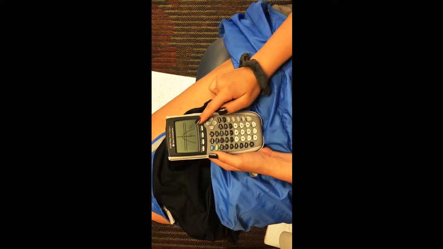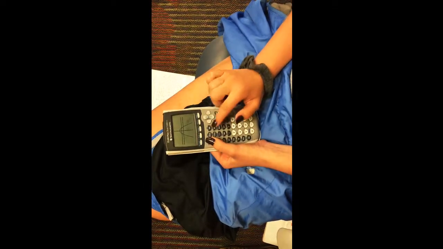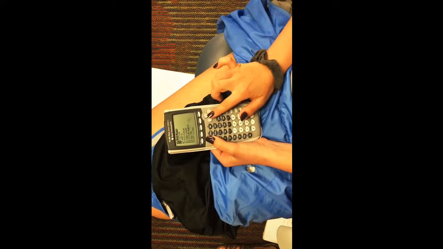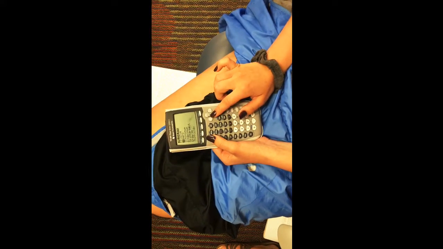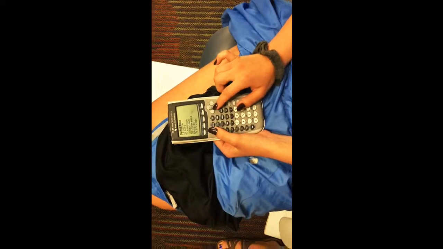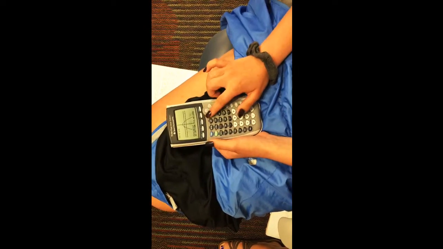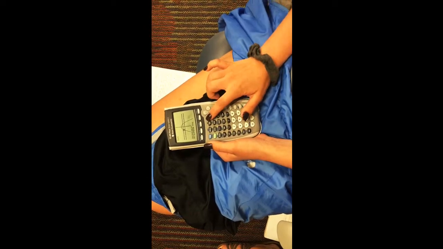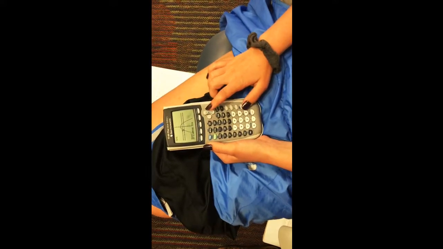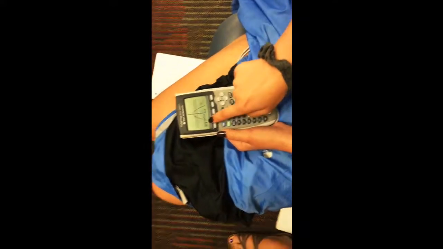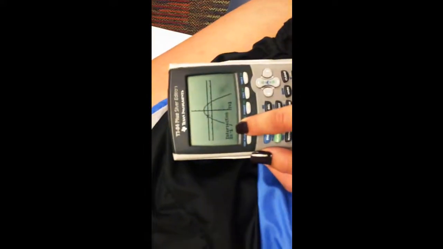When you have the two graphed, hit second then trace and go down to intersect, and then you can choose your first curve, the second curve, guess, and then it will give you the x value of negative 1.